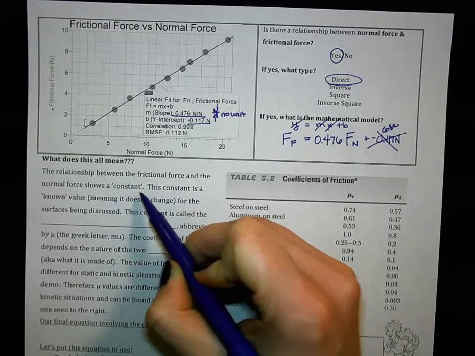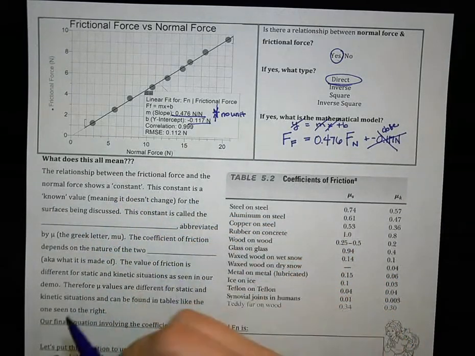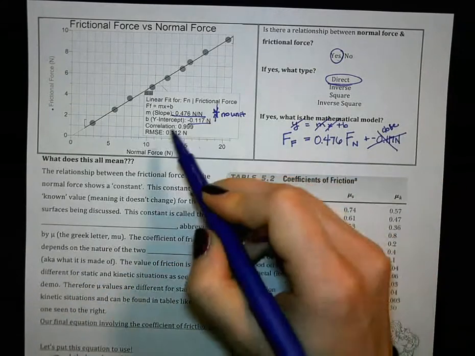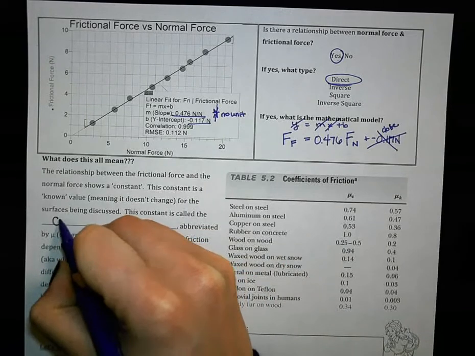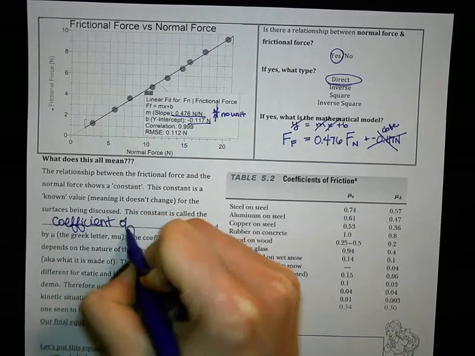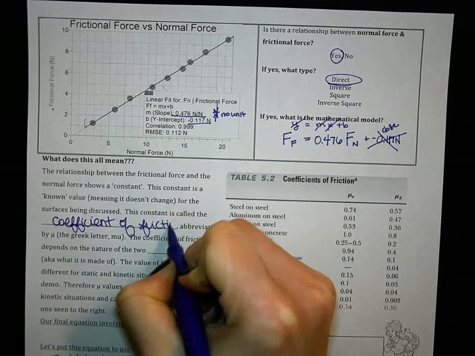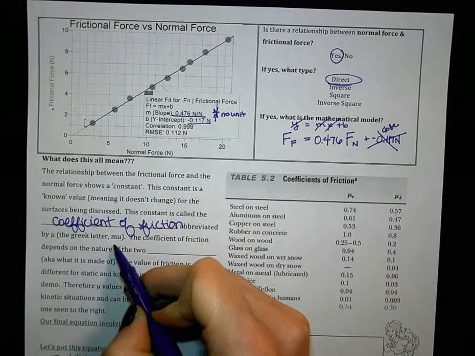It shows us a constant, and this constant is a known value, meaning it doesn't change, for the surfaces being discussed, for what you did your lab on, and this constant is called the coefficient of friction, abbreviated by mu, the Greek letter mu.